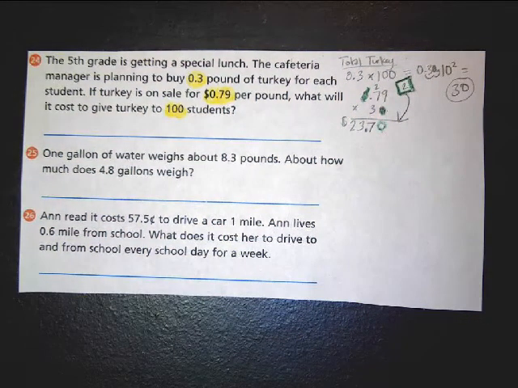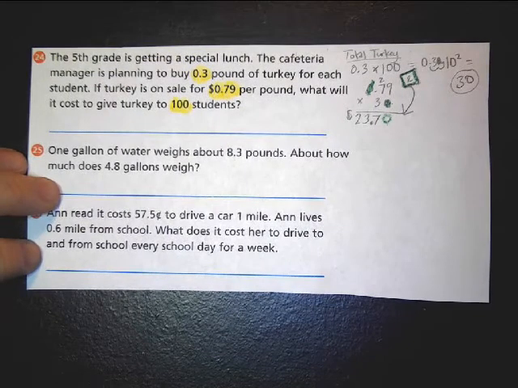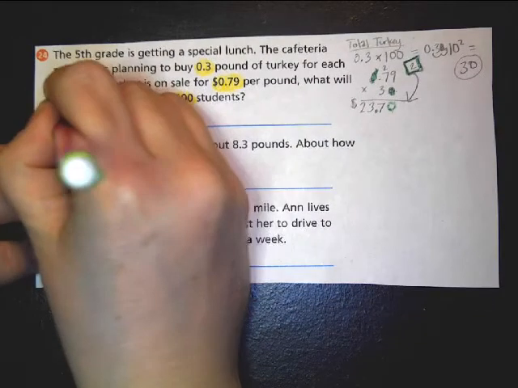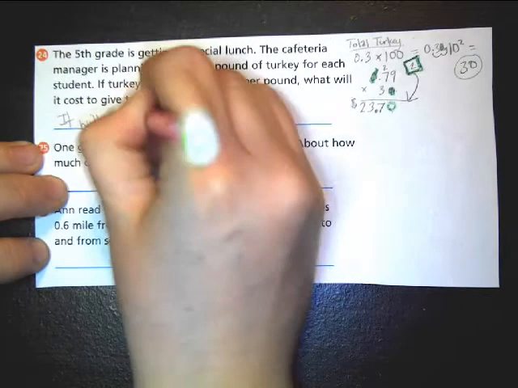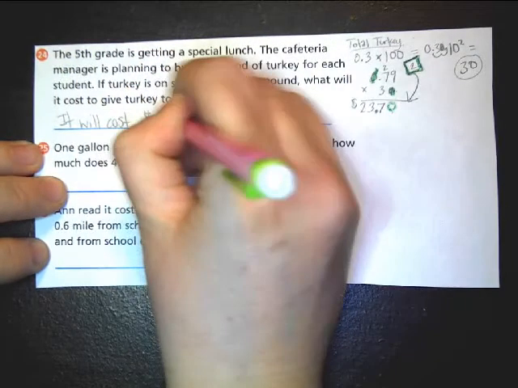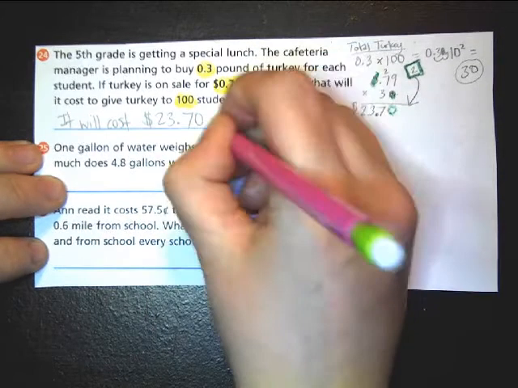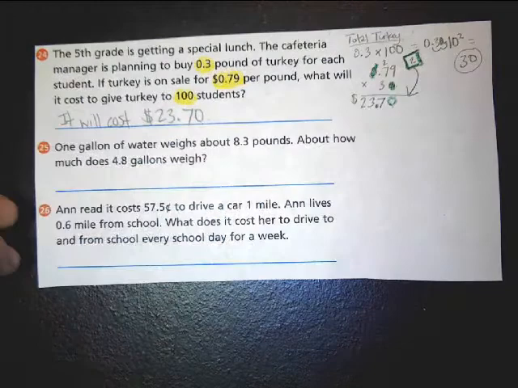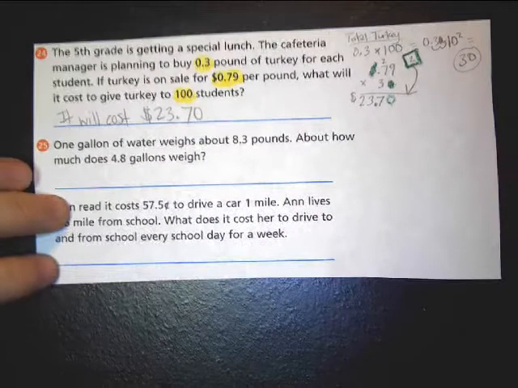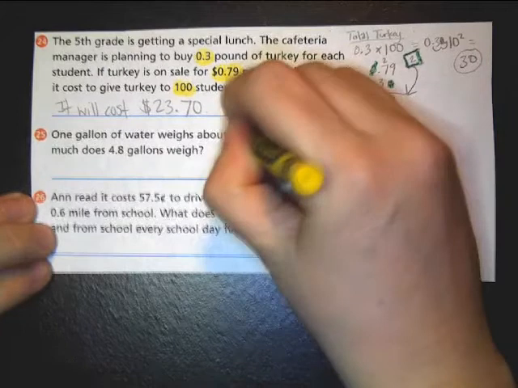Can't be. It has to be a decimal. That makes sense. It's money. What will it cost to give turkey to 100 students? It will cost $23.70. It's pretty cheap, actually. I'm just going to end that there.